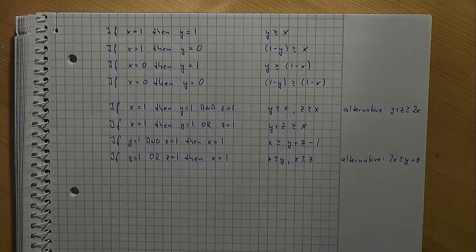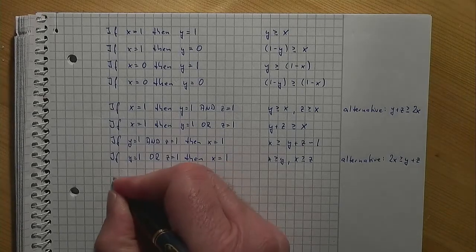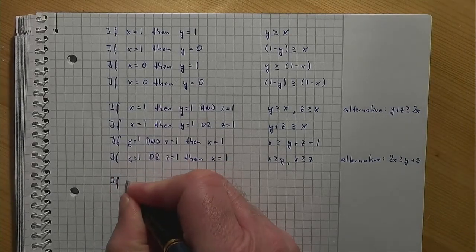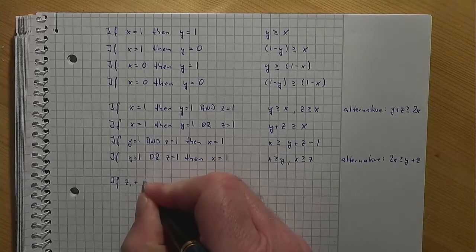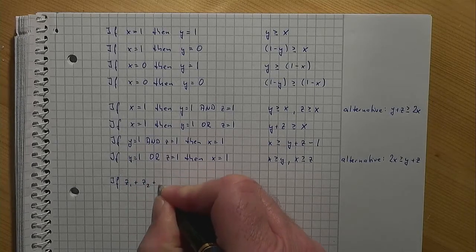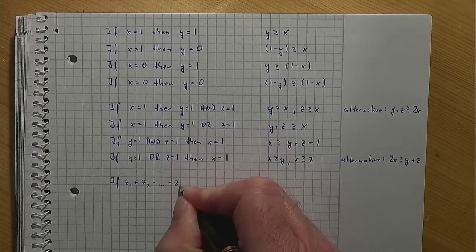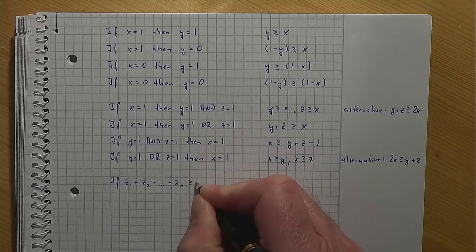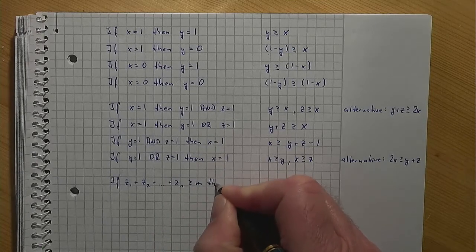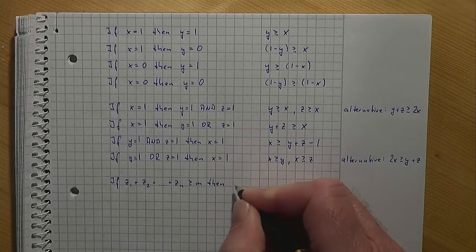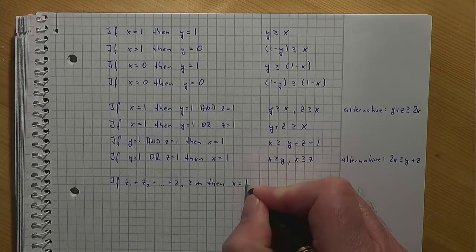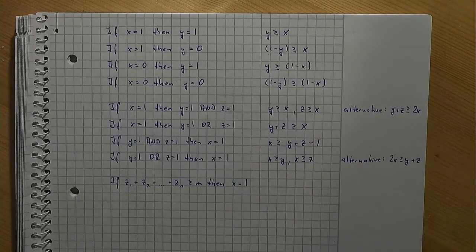And finally, a slightly more complicated example. Pause the video now if you like to try it. This is a solution for this exercise.